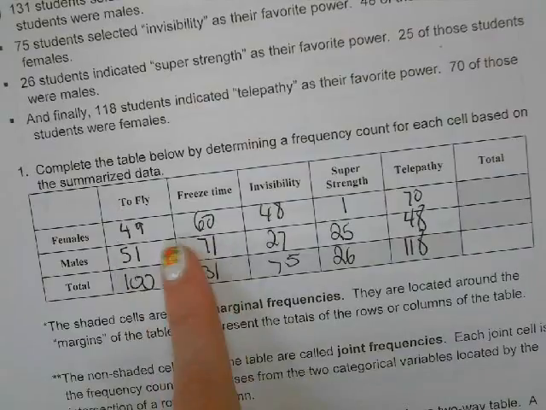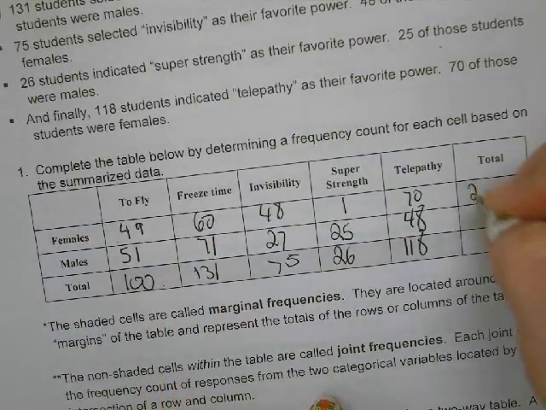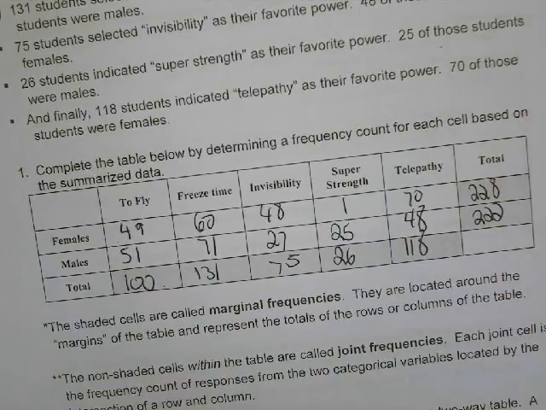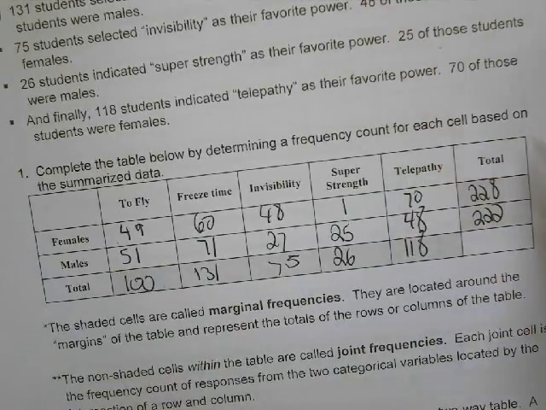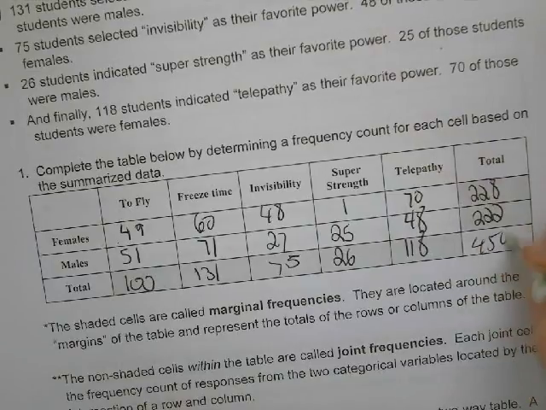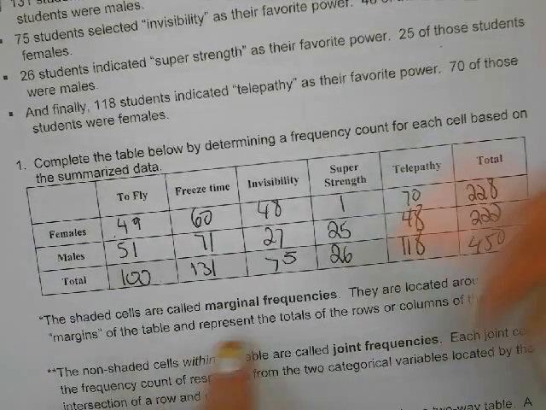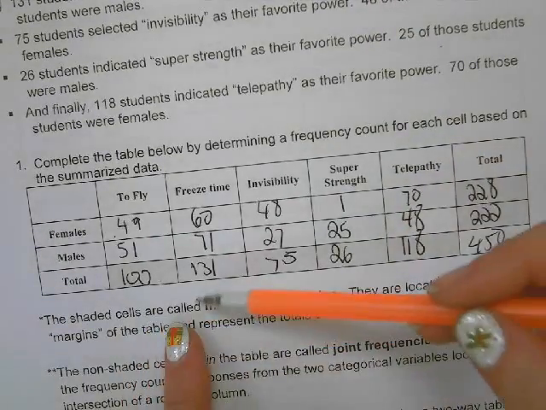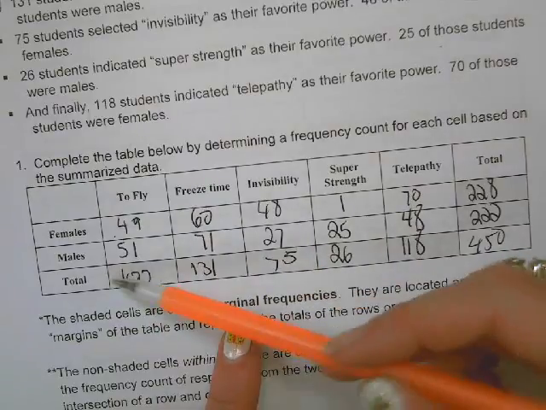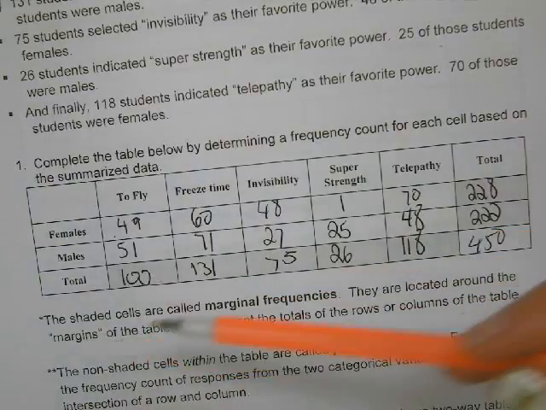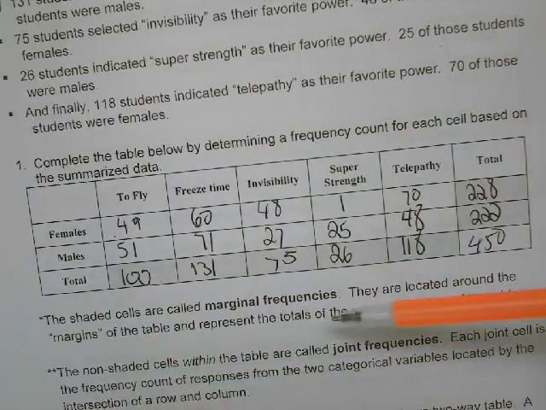And then you need to total all these up. You get 228, 222, and hopefully it said there was 450. So we get 450 this way and 450 that way. It goes back through and tells you that the shaded cells are called the marginal frequencies. They're in the margin. They are located around the margins of the table and represent the totals of the rows and the columns.